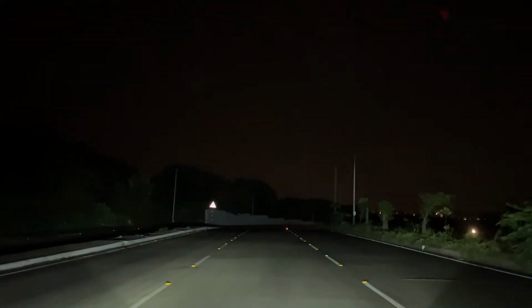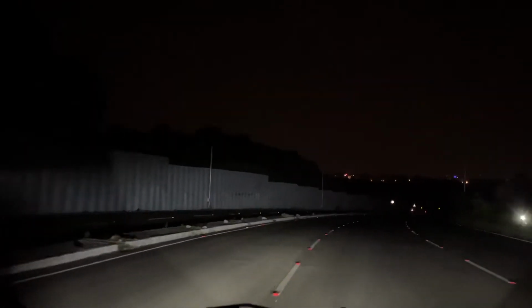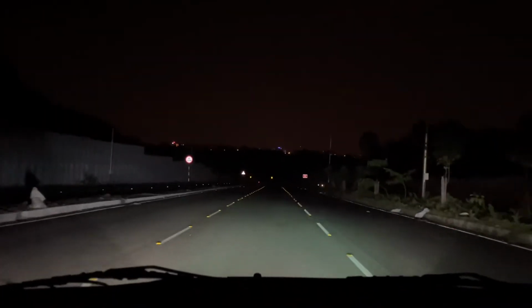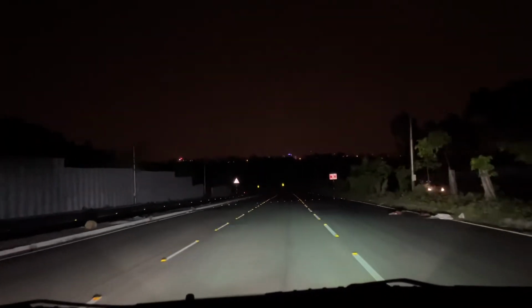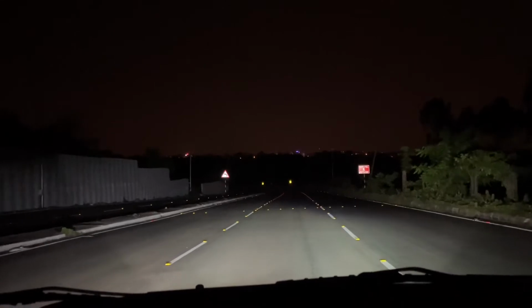I have upgraded the fog light setup from HIDs to LEDs, and this is just the fog light that is on right now. This is how bright it is. Now I have switched on the low beam, so the low beam is on right now, and the low beam is HID.